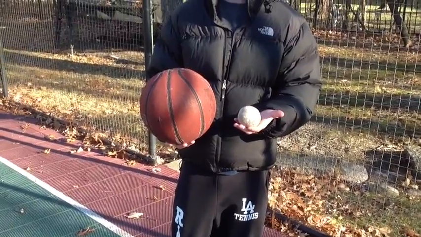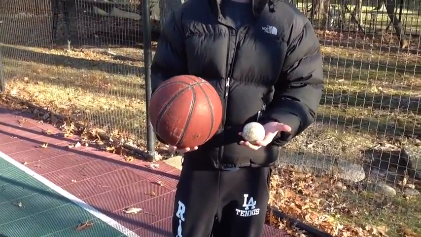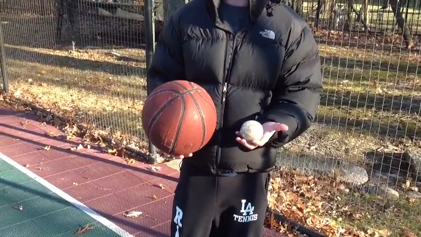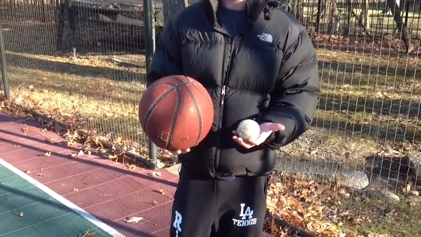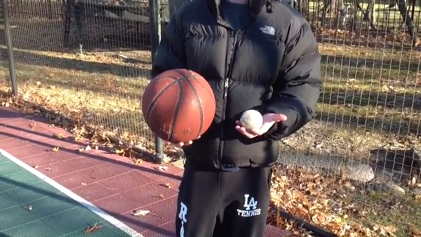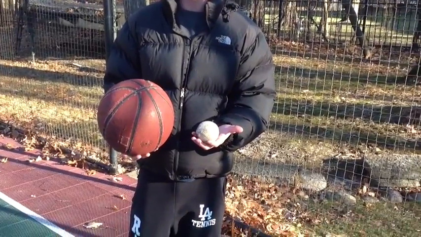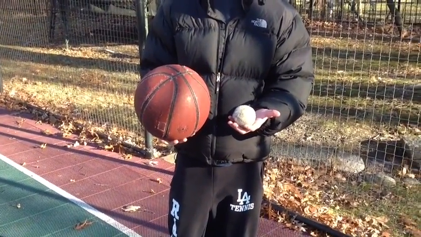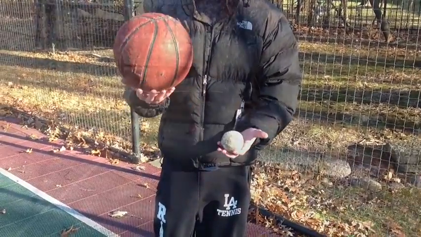So as you see, Ian has a basketball and a baseball in his hands. The difference is the mass. The basketball, not just because of size, but it has more mass than the baseball. The basketball has a lot more mass because it has more matter inside. There's a lot more inside the basketball than there is inside the baseball. And that's why the basketball has a greater mass.